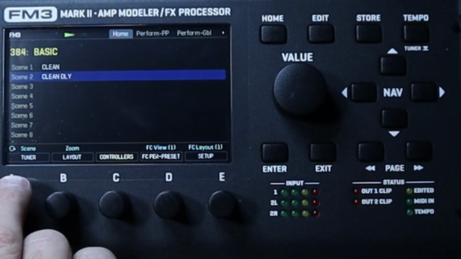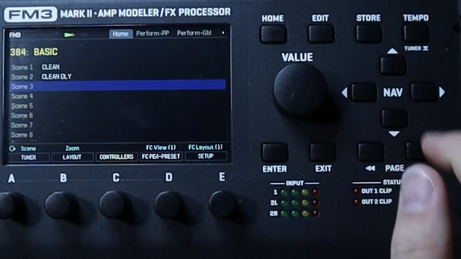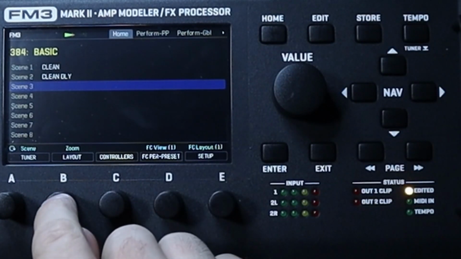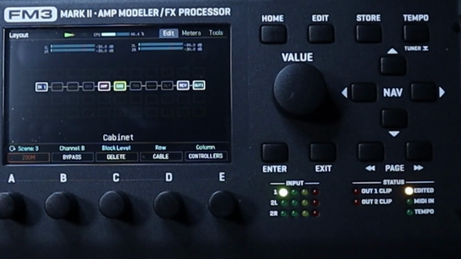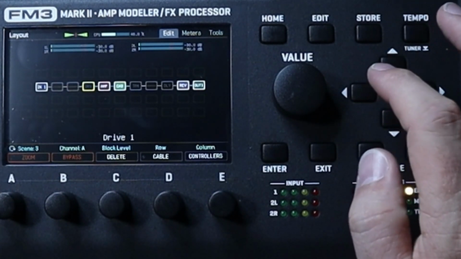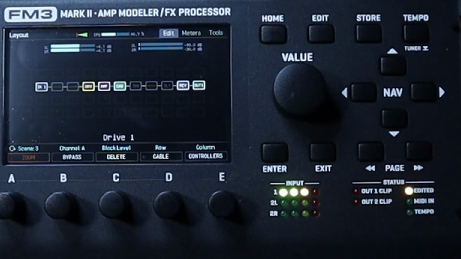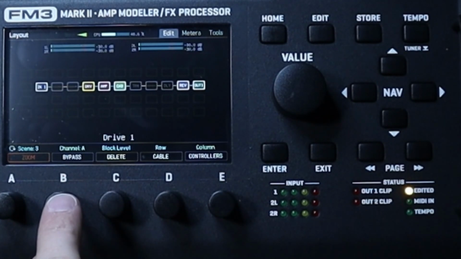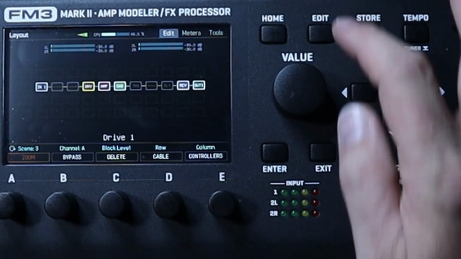All right, now we're going to go down to scene 3 and go into our layout. And let's go over to our drive block and turn that on. And maybe this one's going to have channel A on there.